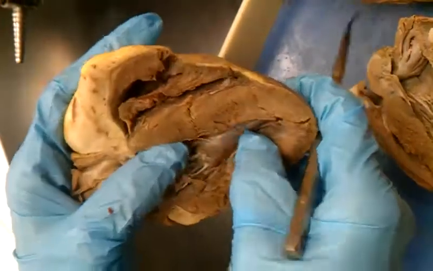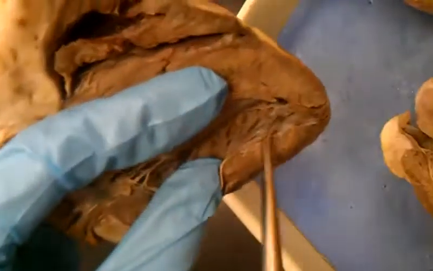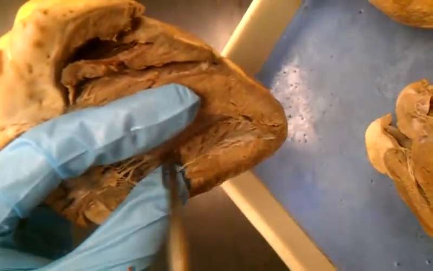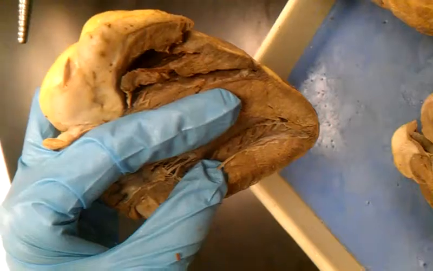If you open up the ventricle a little more, you can see in here is the trabeculae carneae, the muscles on the sides of the walls of the ventricles.